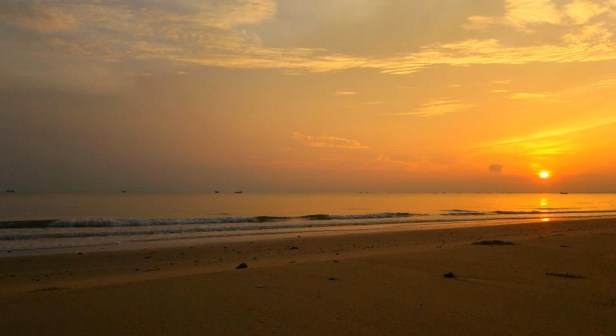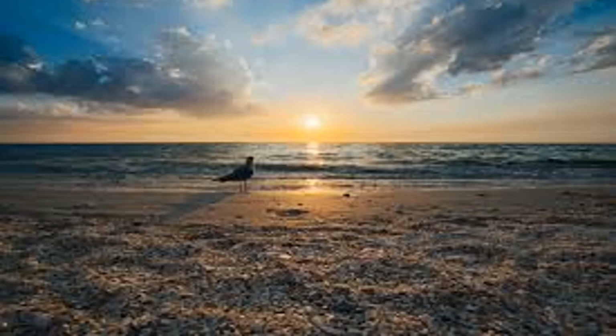You can see it here again too. So our focal point is the sun coming up with this horizon line. Now it's a little overcast here and there's not as much light on the sand, but it's still a good photograph.